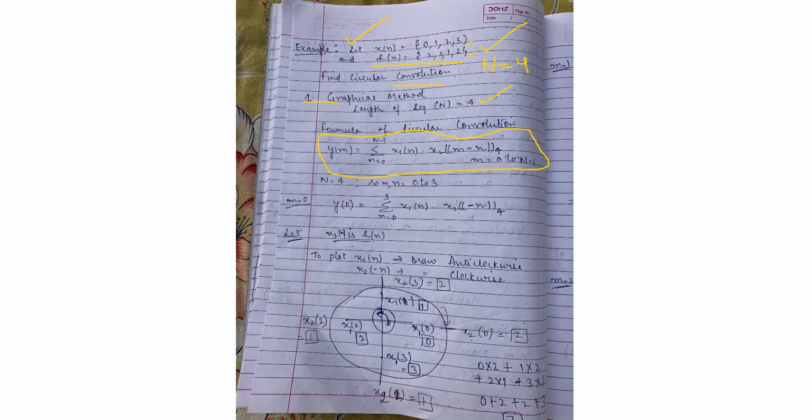Y of m is the sum over n from 0 to capital N minus 1 of x1 of n into x2 of the double bracket m minus n, with modulus 4 because capital N is equal to 4, and m varies from 0 to N minus 1. N is 4, so the value of m or n in this equation is 0 to 3.